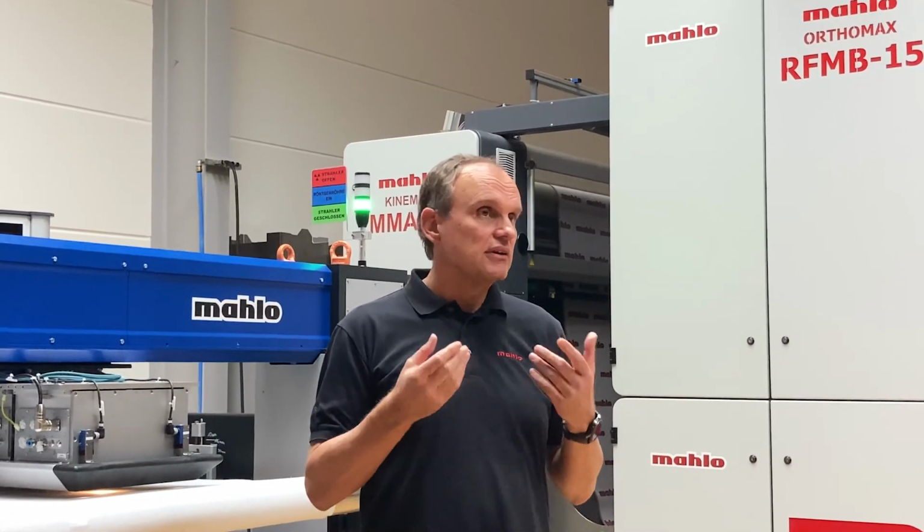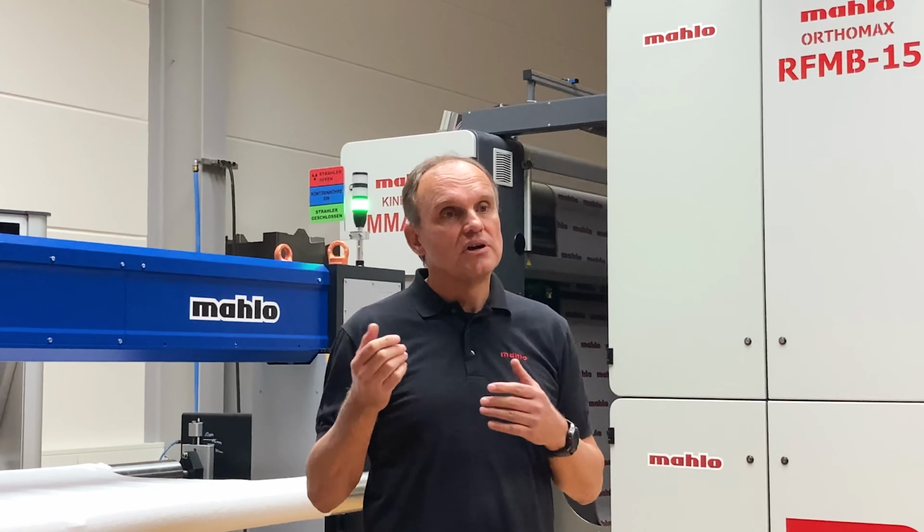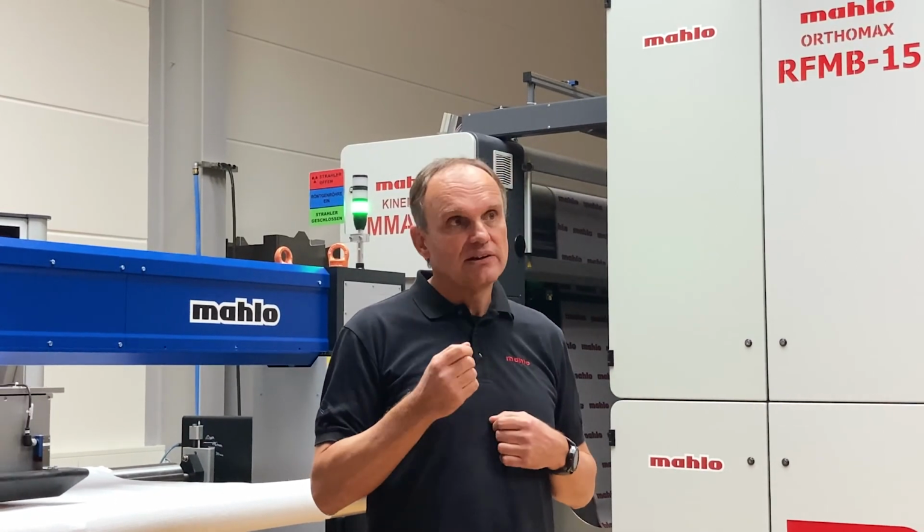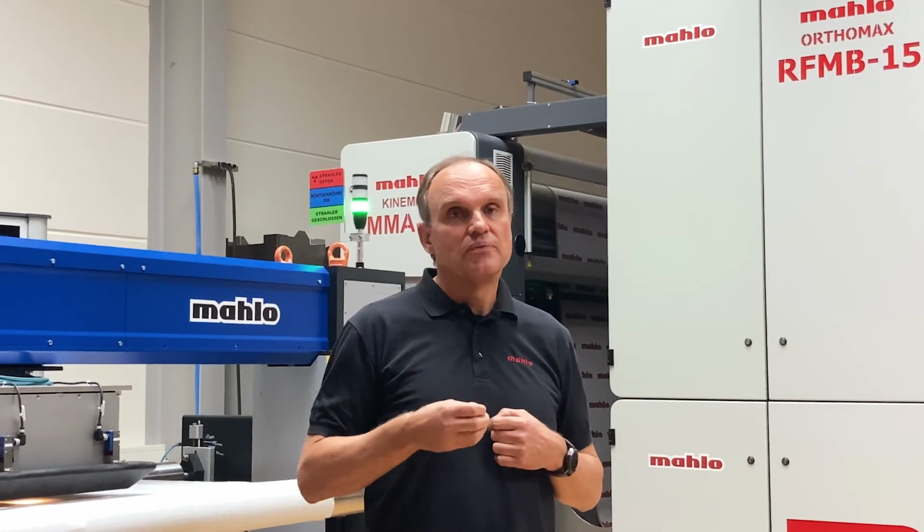And in that case, there is no need for additional basis weight sensors, for instance, using beta gauges or X-ray or whatever. So this is for the future a very great solution to run a very efficient and cost-effective gauging system. Thank you very much.